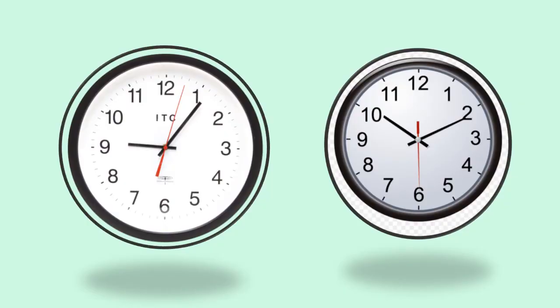Now let's try to read the time on these clocks. On the left hand side clock, can you all read the time? It is 6 minutes 3 seconds past 9. This is how we will read the time. Similarly, on the right hand side clock, it is 10 minutes 30 seconds past 10. So, this is how we read the time.